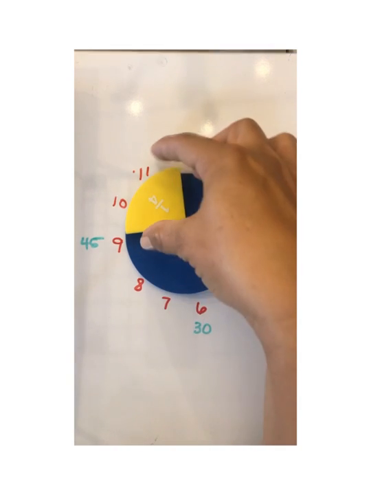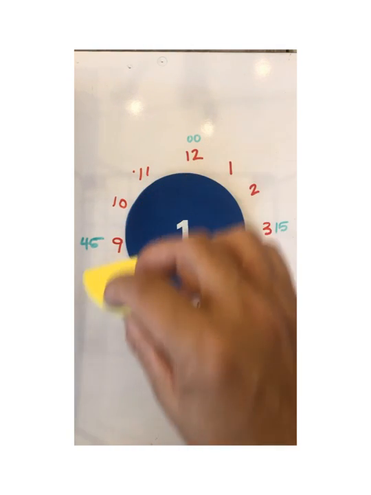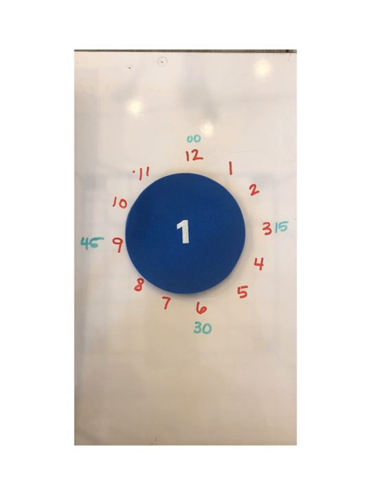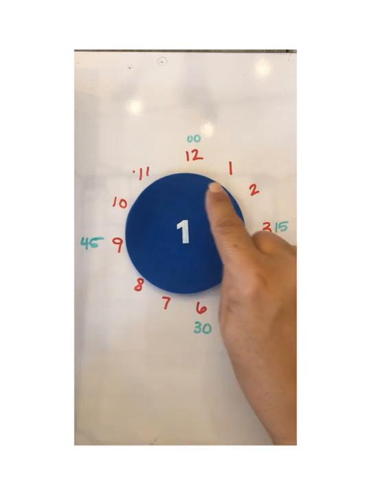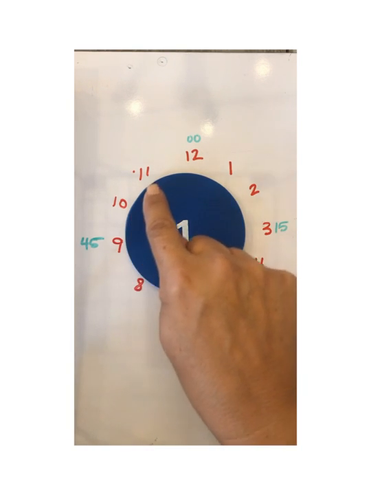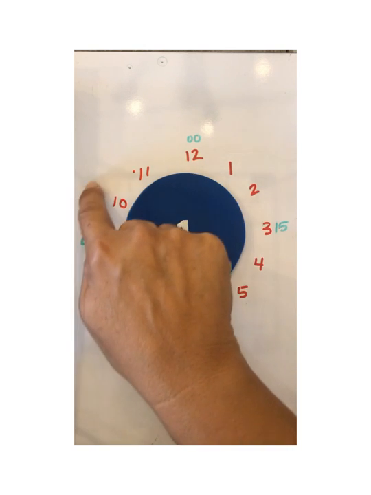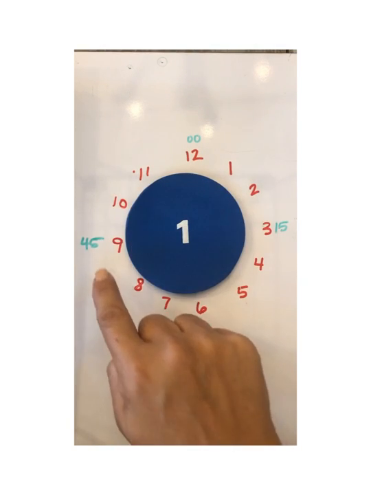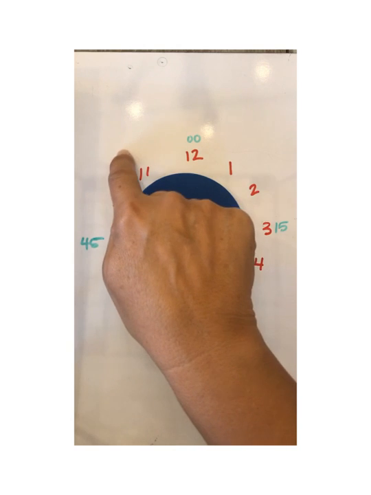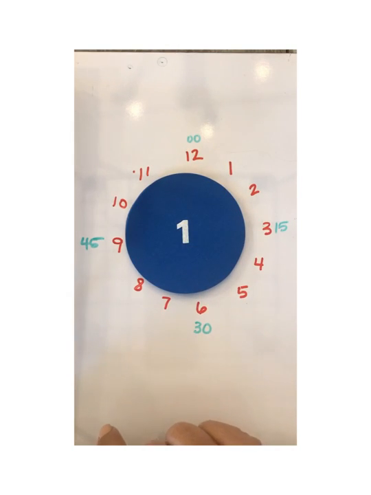Now if I take another quarter, I've taken 4 quarters, I would make my way around to the whole. It would be another 15 minutes, right? 5, 10, 15.